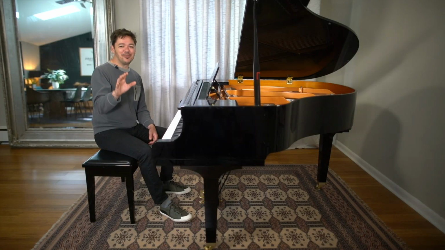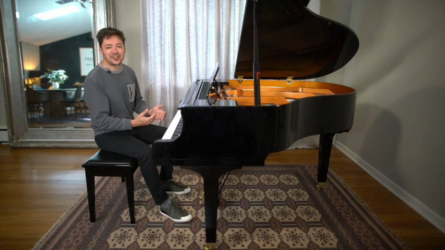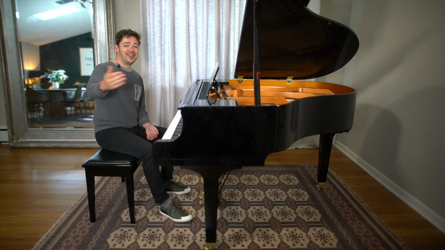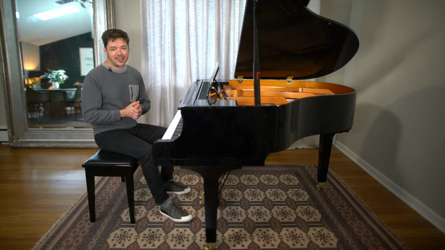So let's get to our first example. We're going to take a look at the theme song from the movie Frozen, all right? Anyone remember Let It Go? I know my 4-year-old daughter loves to listen to Frozen, and she's actually learning to play this melody. So let's take a look at the melody that opens up this theme song right out of the gate, measure 1.